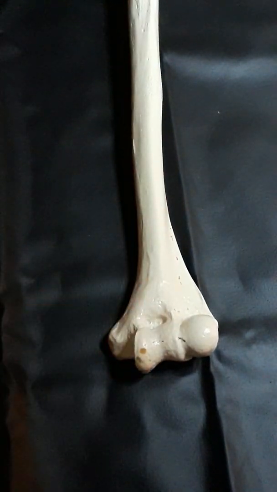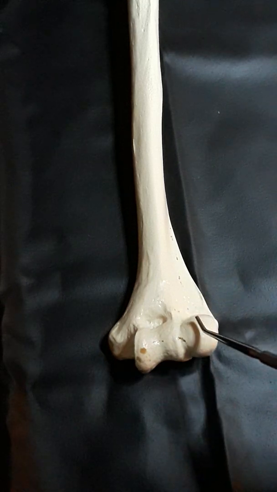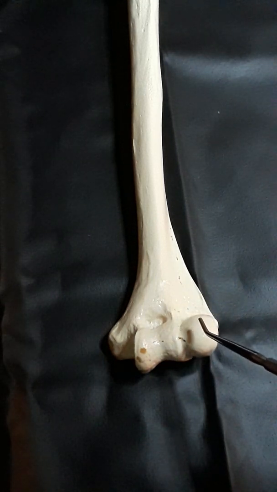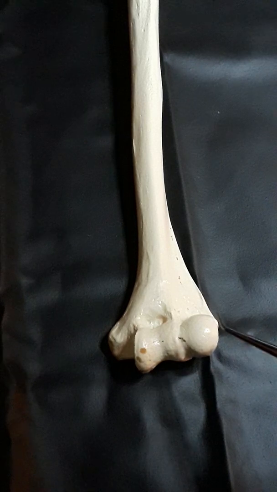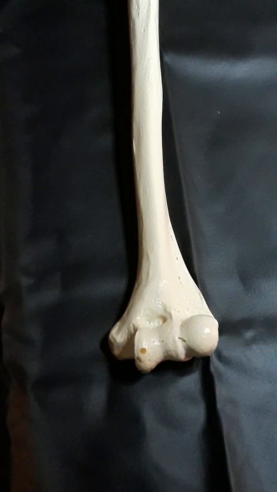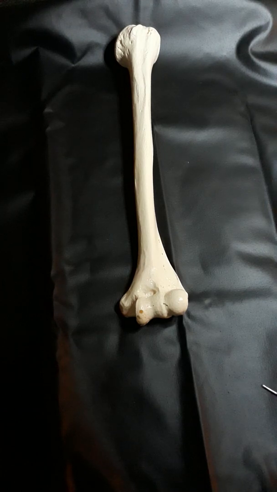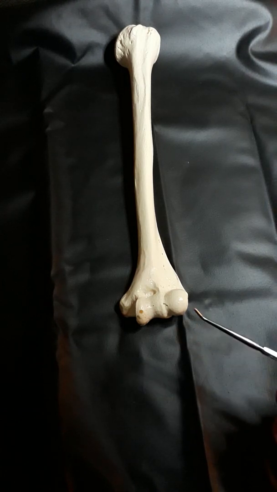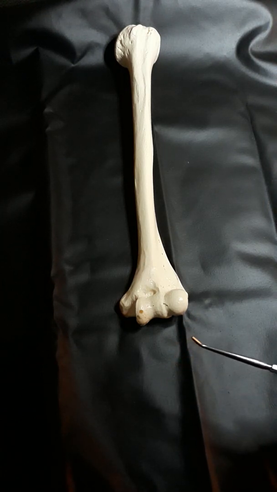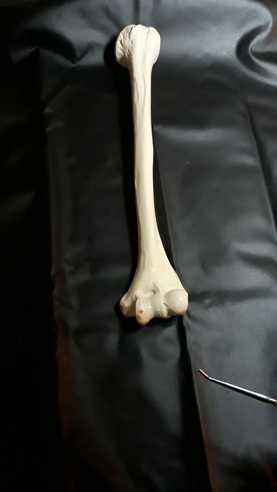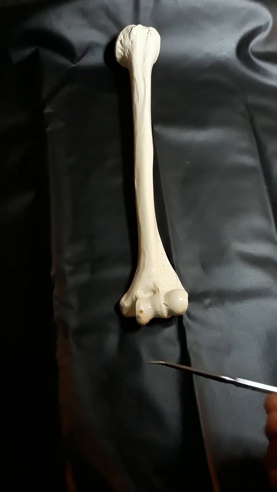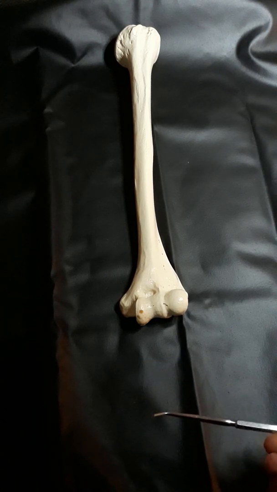All right, moving down to the distal portion of our humerus, there are a few structures to know. The first thing that I want to talk about are the epicondyles. We have a medial epicondyle and we have a lateral epicondyle. Now, a condyle is simply a rounded portion of bone, but this is an epicondyle, and the prefix epi means on top of. So this is a condyle-like bump that is above the end of the bone.